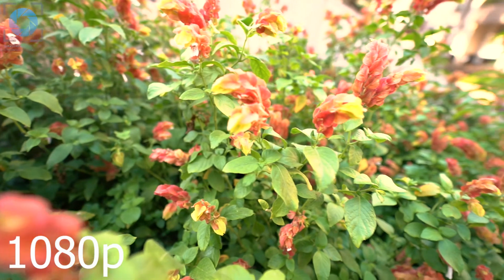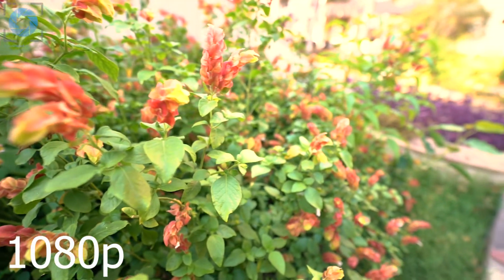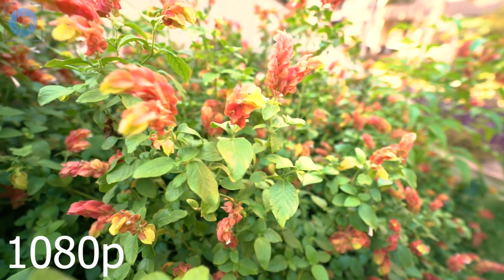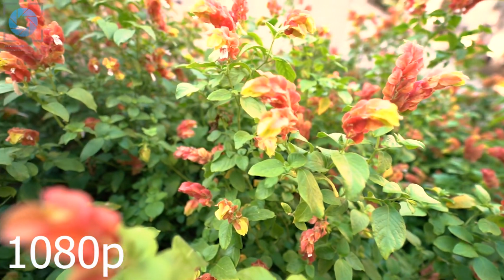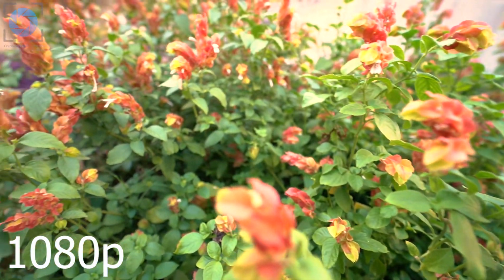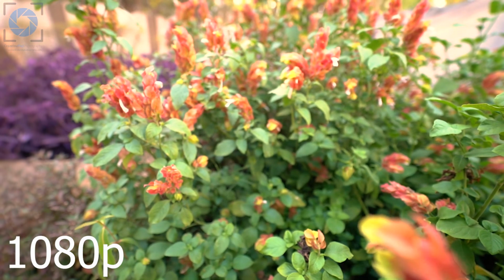And, like I said, if you're looking at this, let's say on your phone or something, you probably won't be able to see the difference. It takes a trained eye, even sometimes on your laptop, right? So this is 4K versus 1080p.